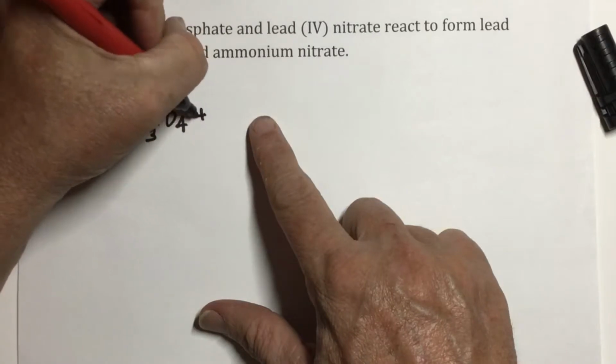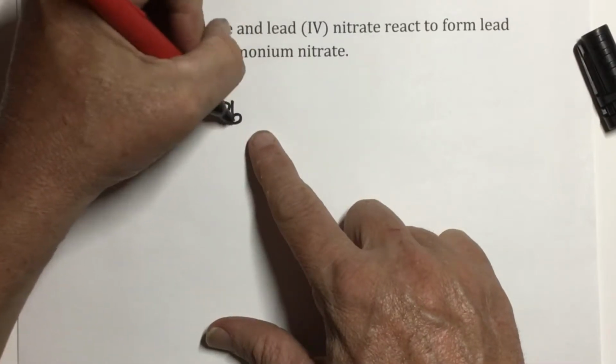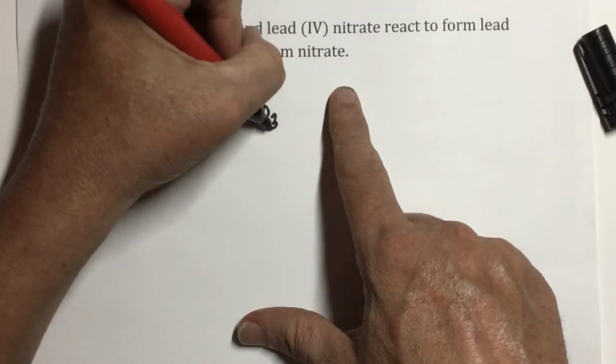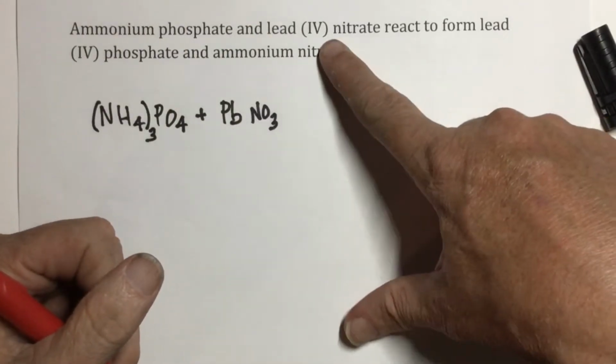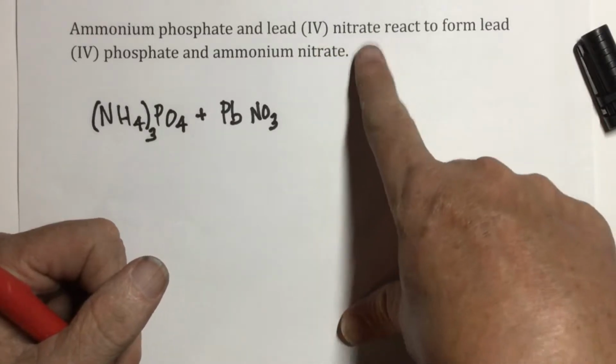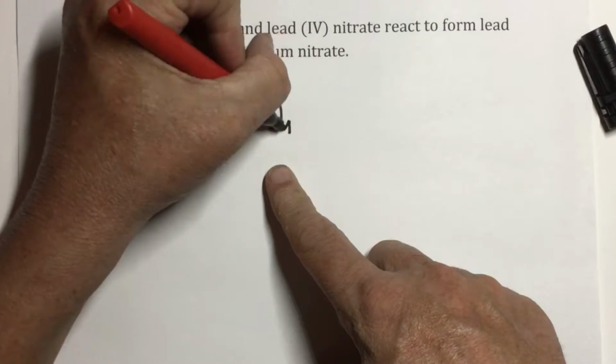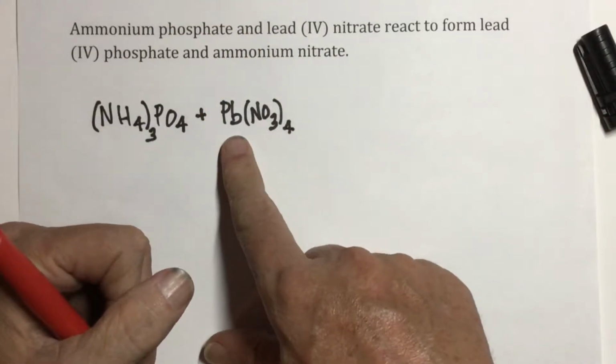Lead 4 nitrate. So that's Pb nitrate, NO3. Pb has a charge of 4. We get that right from the name. Nitrate has a charge of -1. So that means I will need 4 nitrates to balance out that lead.